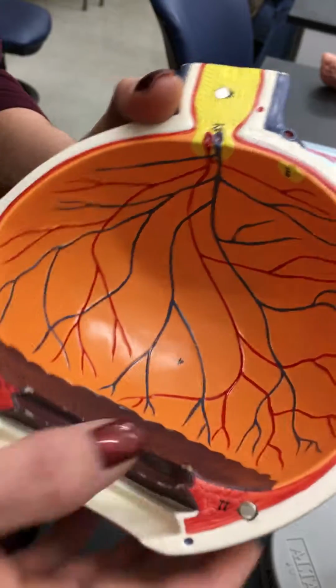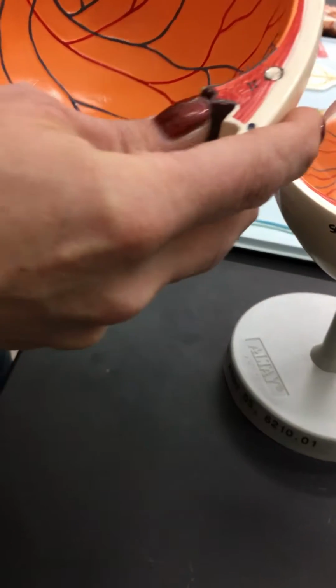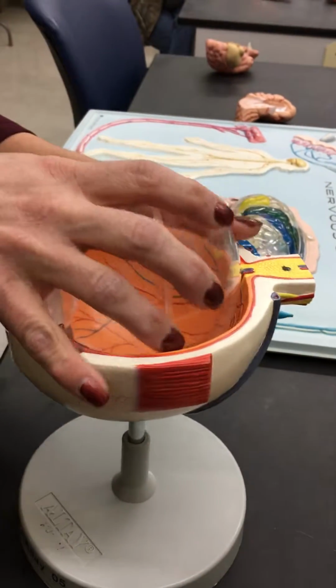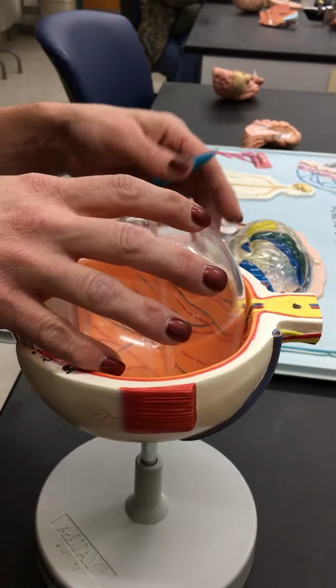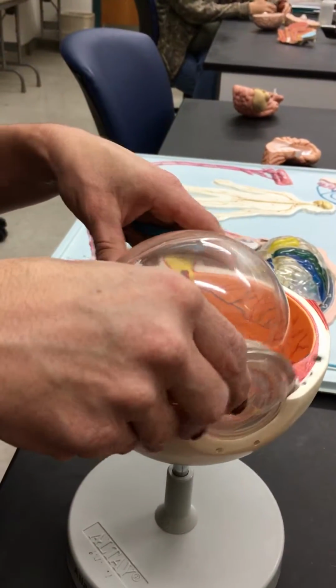And these are considered, for test purposes, the suspensory ligaments right here. That purple part? Just these points. Okay. These pointy outy things, and these are the ciliary bodies. And then you have the posterior chamber, which is vitreous humor, the anterior chamber, which is aqueous humor.